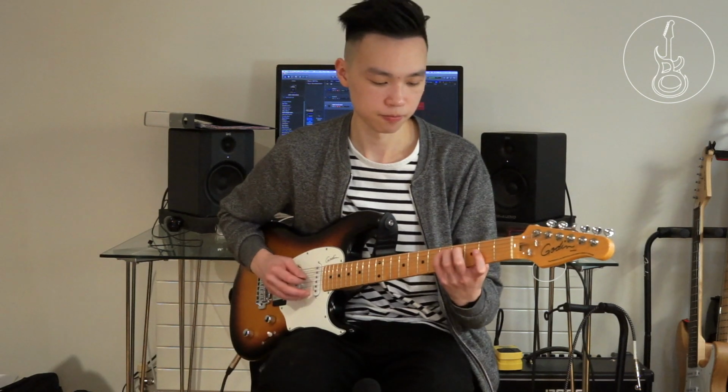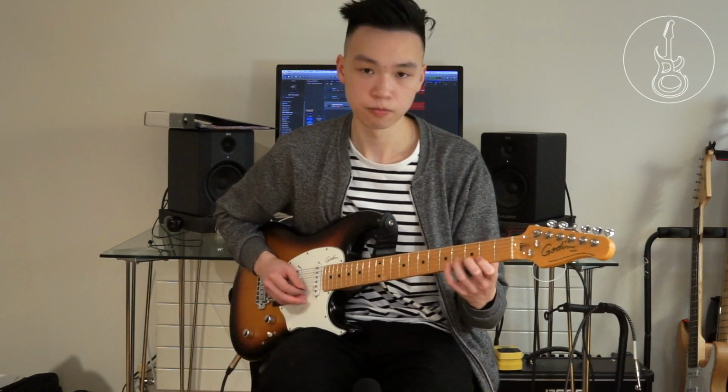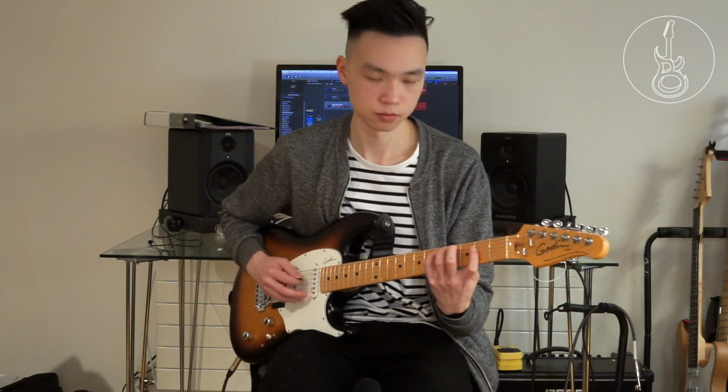So what I mean by that is, if you were to move this to D major, for example, kind of like the same shape, D will be our 1, E will be our 2. So in a sense, the distance between D and E is the same as the distance between C and D.